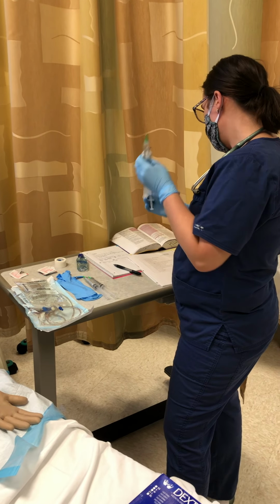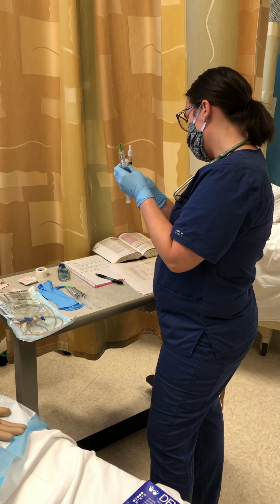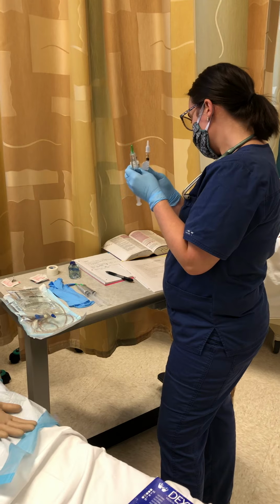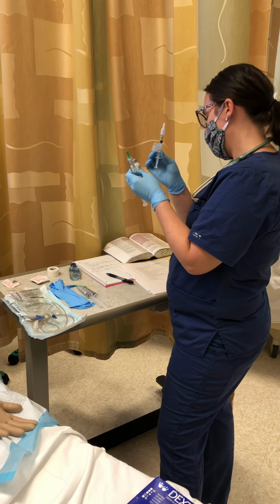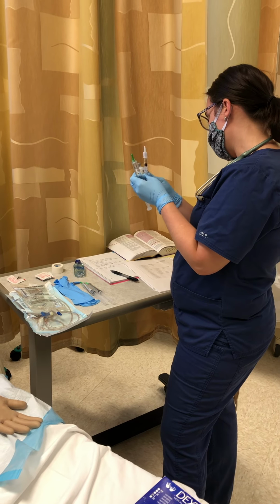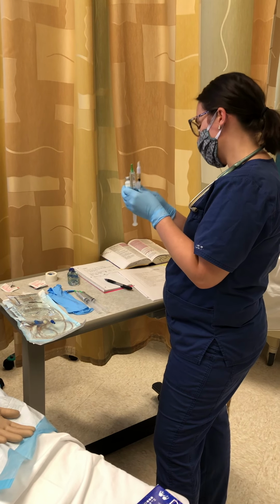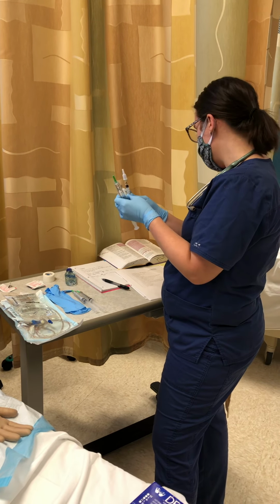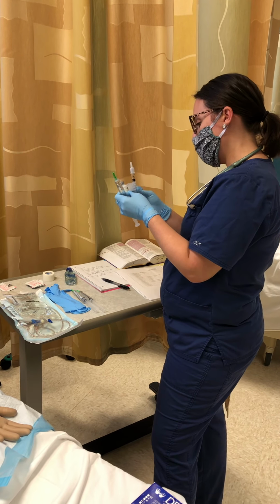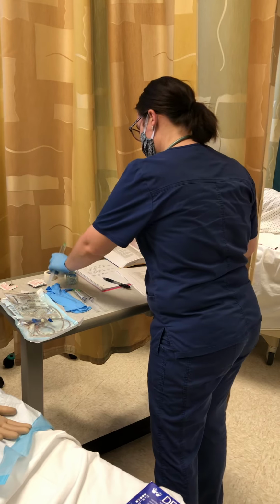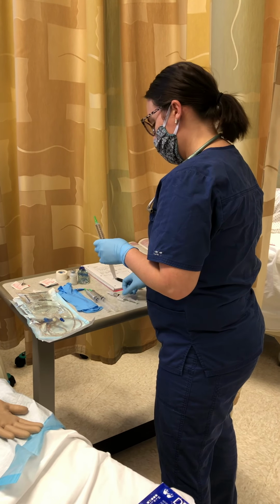Eugene Williams, furosemide, 40 milligrams, which is a 1 ml dose. Due now via IV push. And one more just to play safe. Eugene Williams, furosemide, 40 milligrams, which is 1 ml, due now via IV push. So that is correct. And looks good.